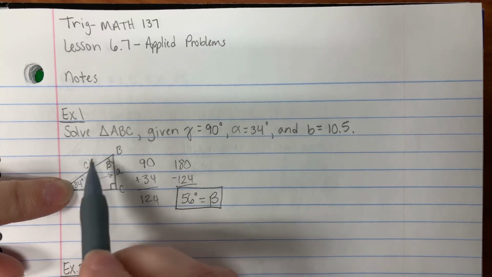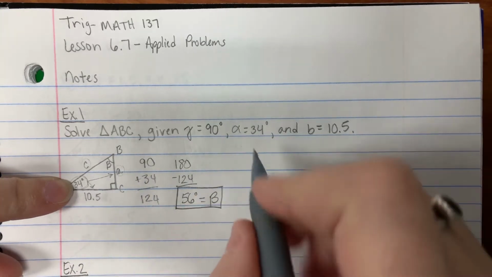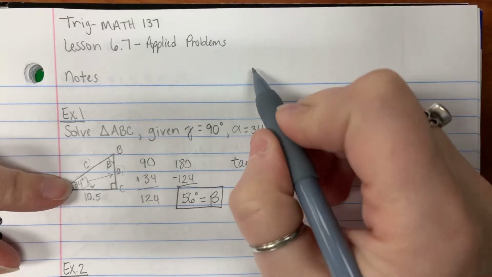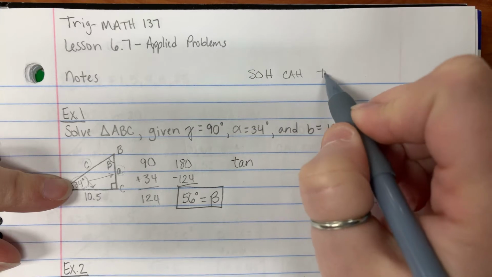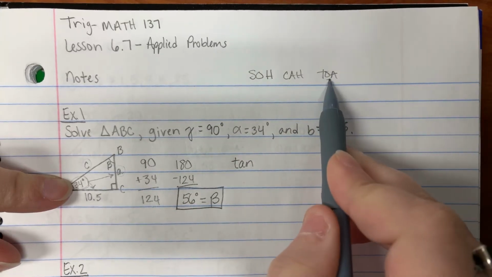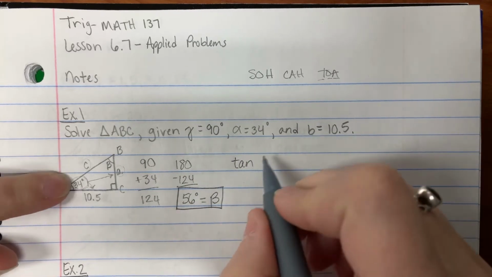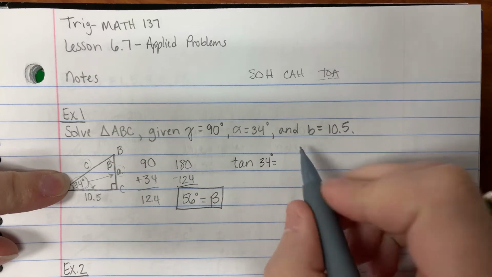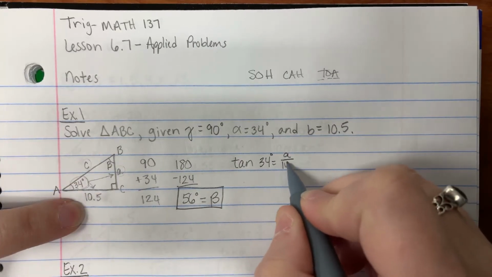I don't have my hypotenuse, so I'm not going to worry about it right now. I just have opposite and adjacent. Well, opposite and adjacent is tangent. So think about your SOHCAHTOA rules. So if I have opposite and adjacent, tangent is what I should be using. All right, so the tangent of angle 34 degrees equals my opposite over my adjacent.